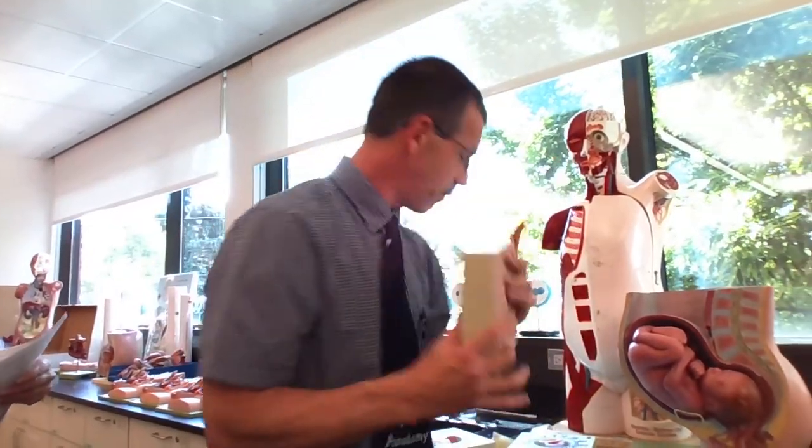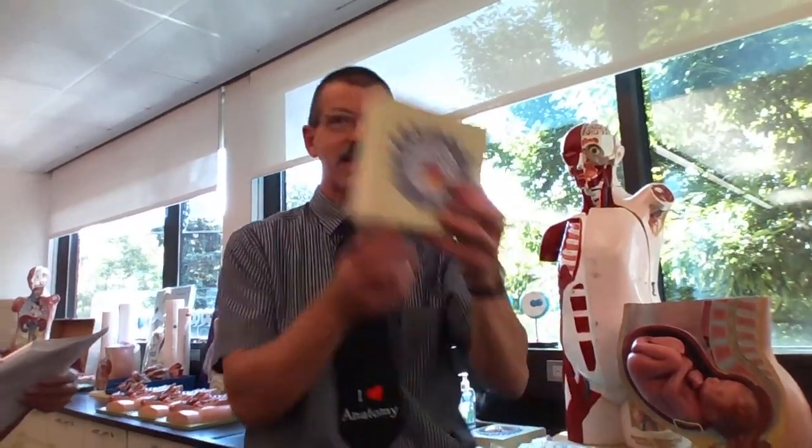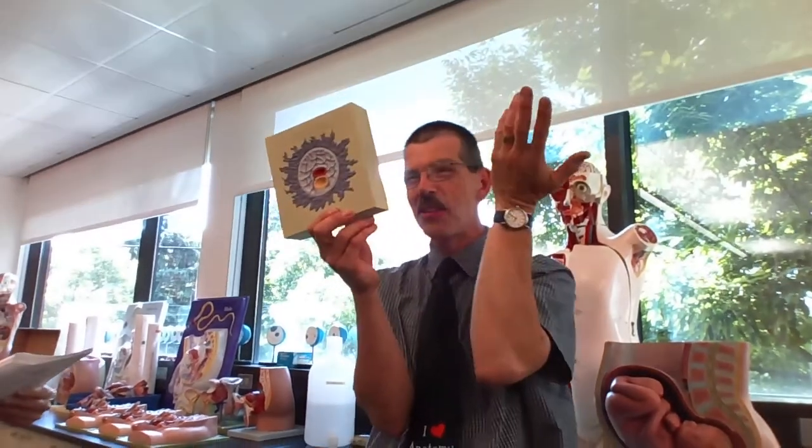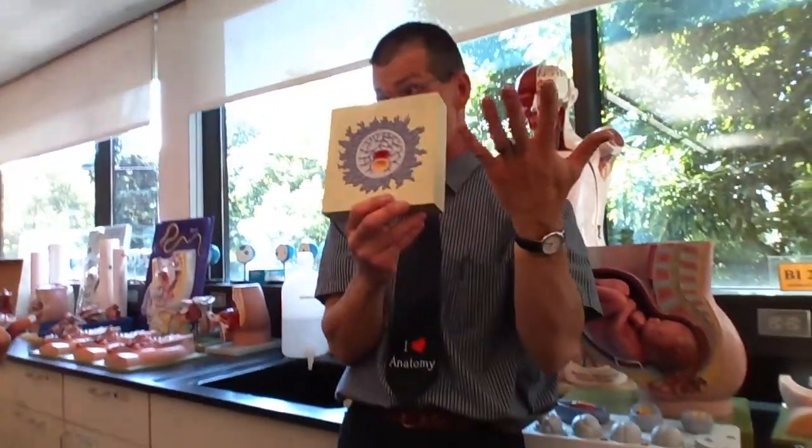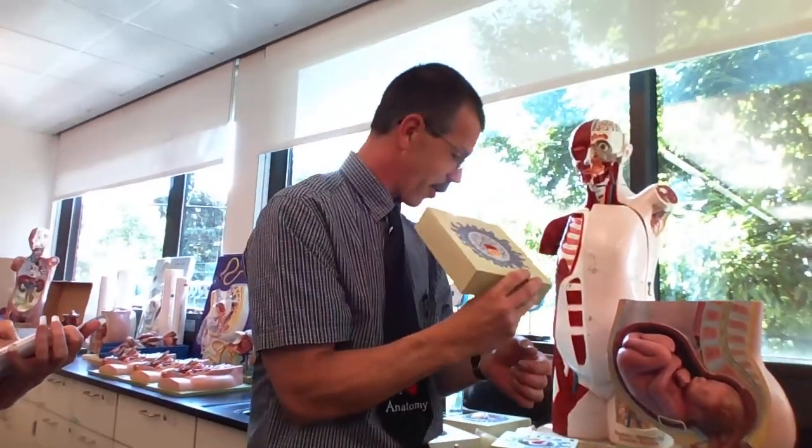So then we have some stages. On this stage, I'm making layers, right? So what do we call that magical time of making layers? Gastrulation. So that's the gastrula stage or gastrulation stage. So then we're supposed to know the layers.